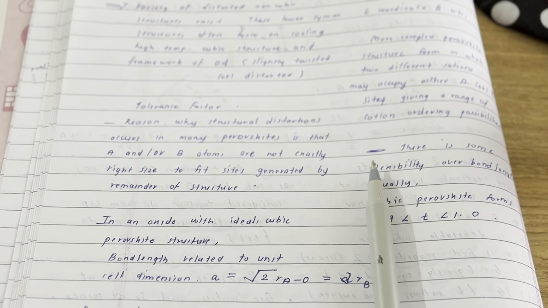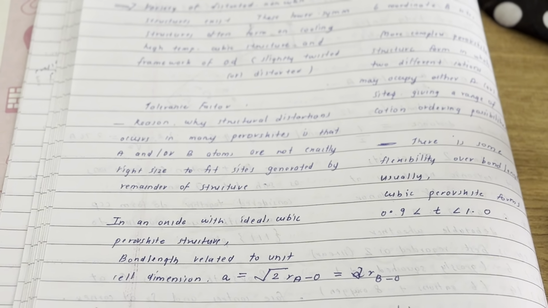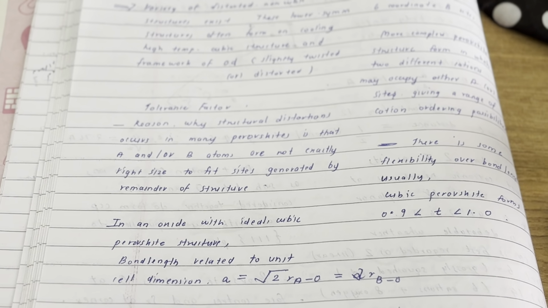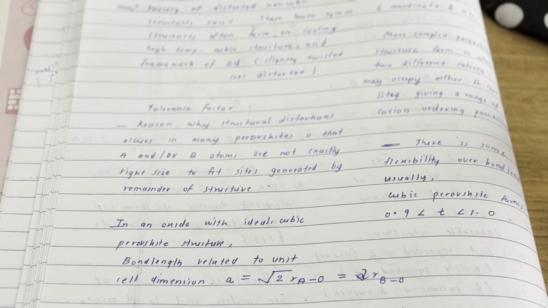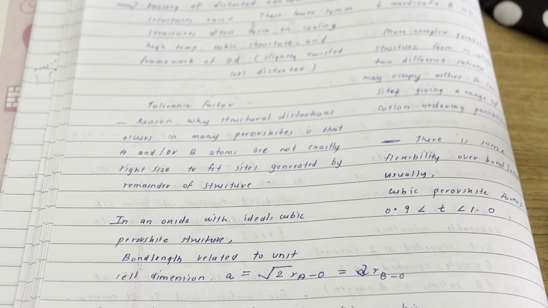If we have made a titanium oxygen octahedra, the strontium should be placed exactly at the site in the correct way, such that it can form a primitive cube structure.